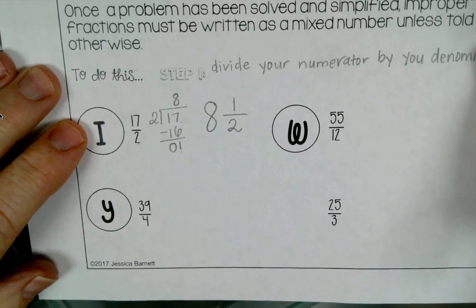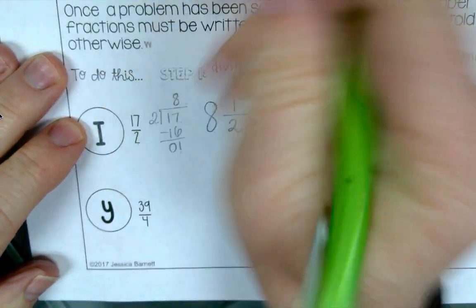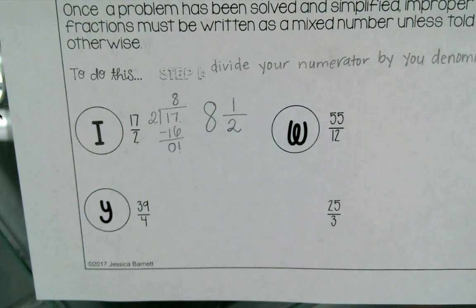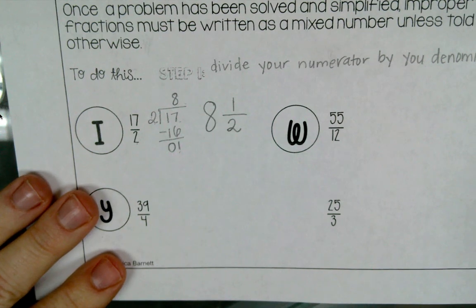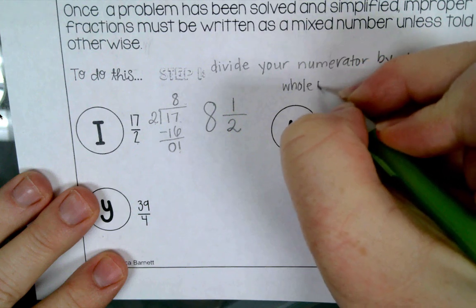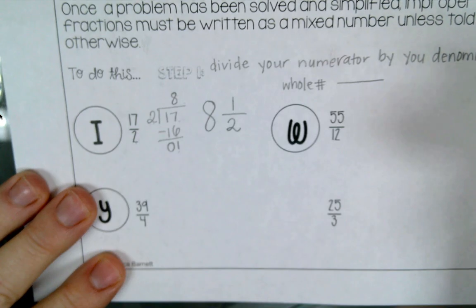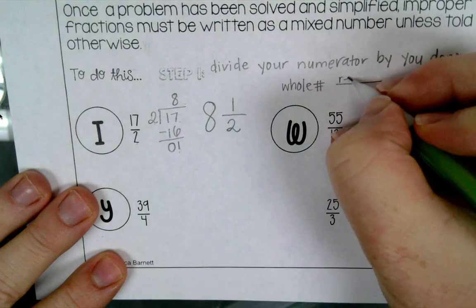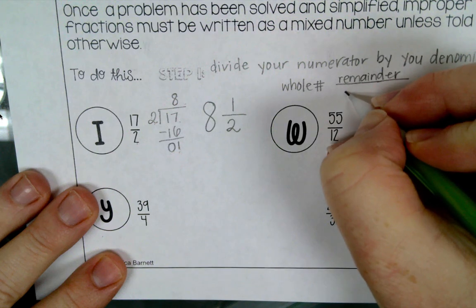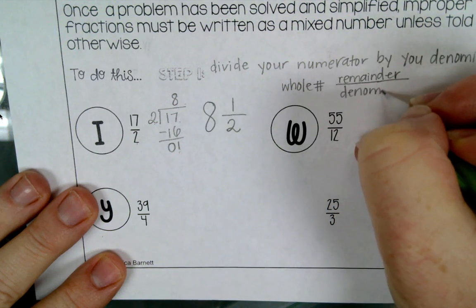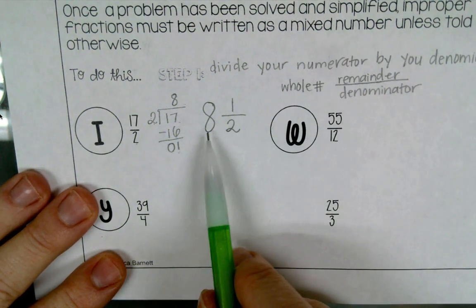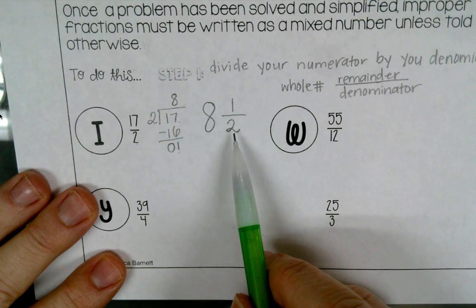So I'm going to come up here and write this. I'm trying to figure out where I want to write this. We're going to do this right here. We're going to say whole number, and then we're going to have remainder over denominator. Okay, so your whole number, remainder, denominator.